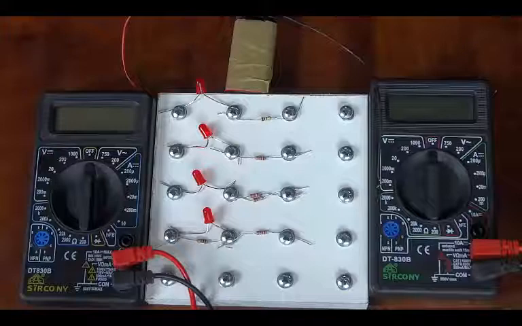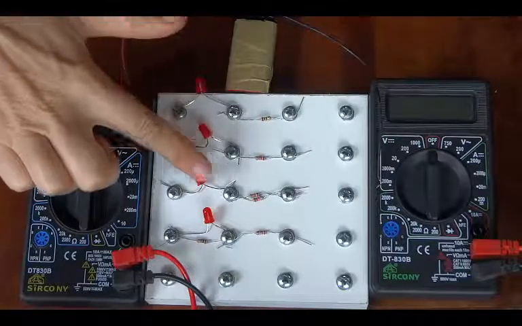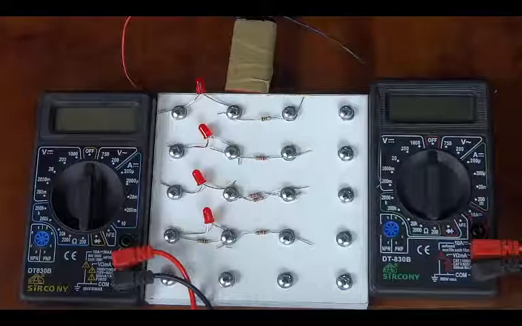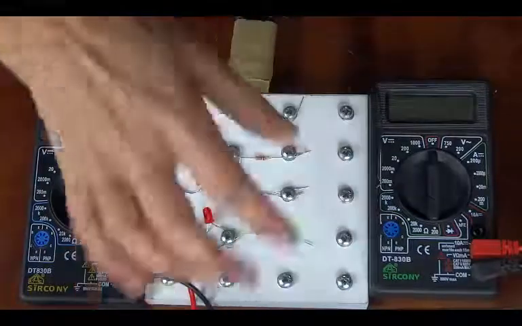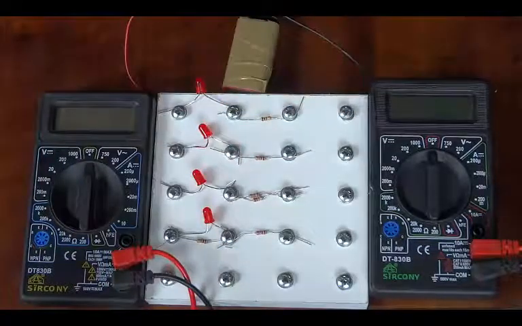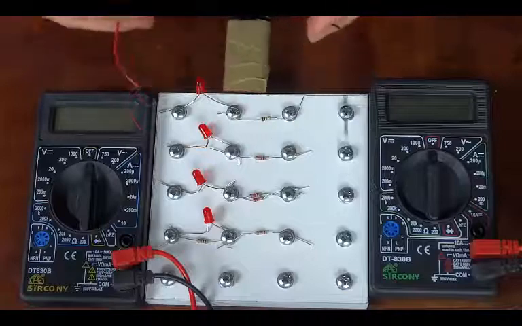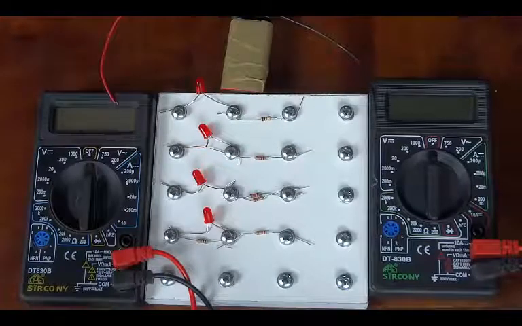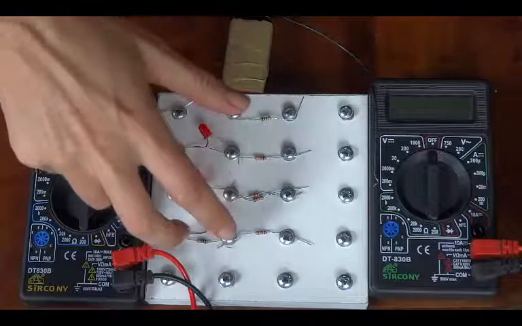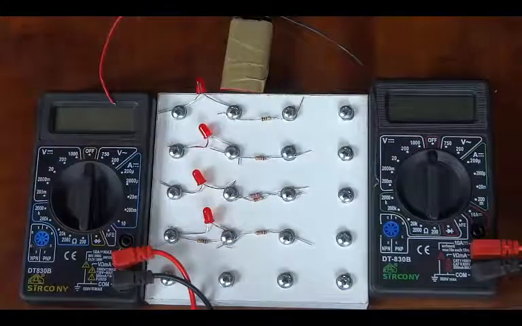Now we want to calculate the power dissipated through each of these LEDs when the circuits are complete. At the moment they're not complete, the battery is not connected across. But when the LEDs shine, what is the power dissipated through each of these LEDs?